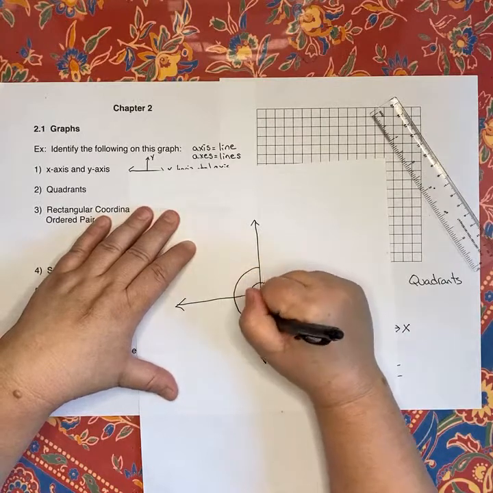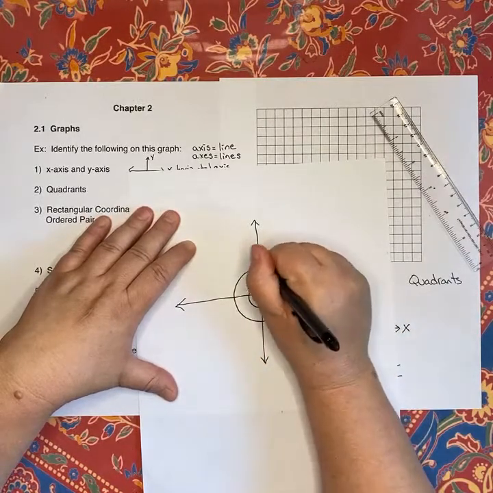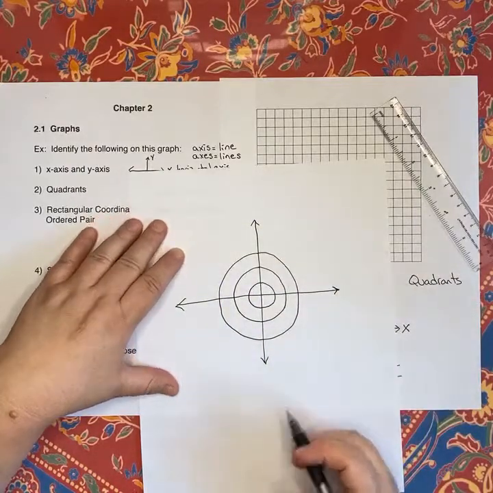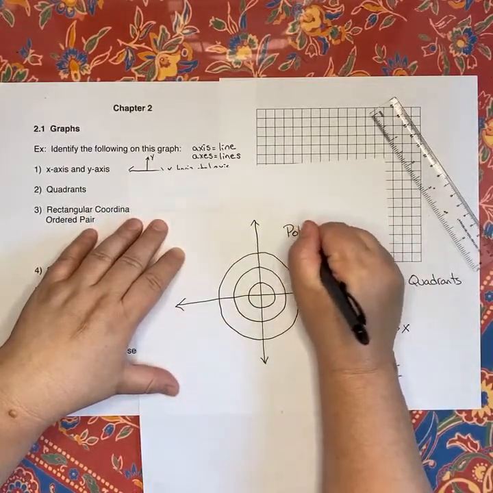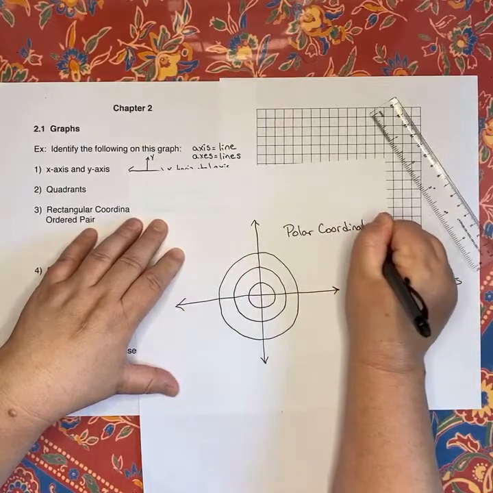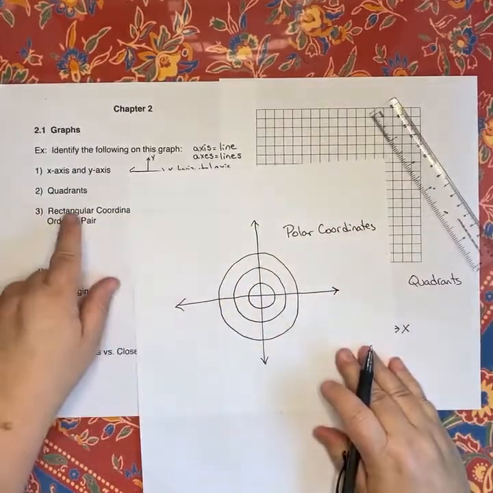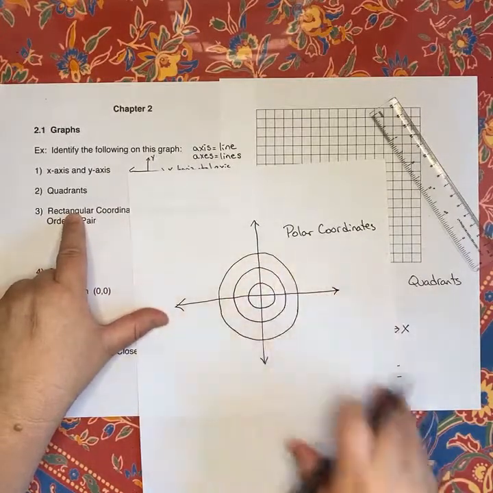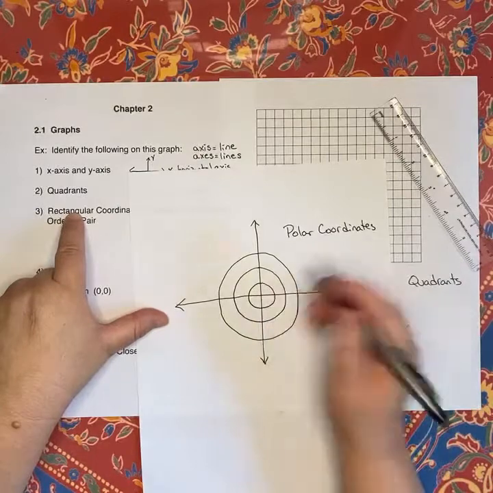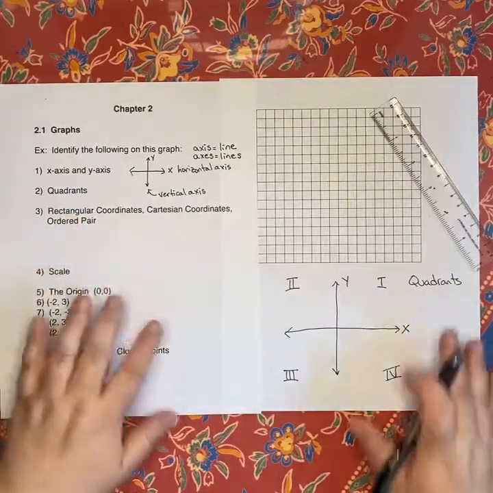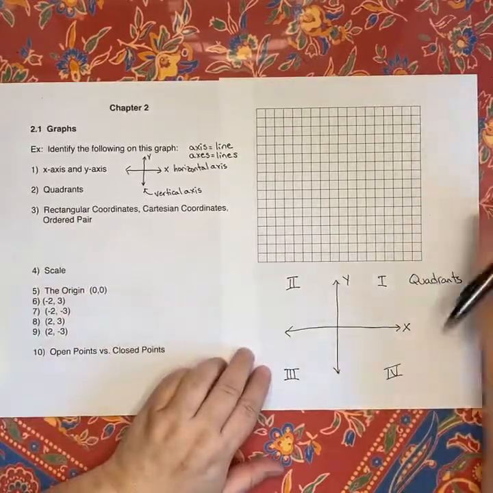Instead of drawing rectangles and squares, we draw circles. And we use something called polar coordinates. So when someone asks you, well, is there anything other than rectangular? Absolutely, circles. It's called polar because this is the pole, you know, some other reasons. It's very exciting. I can't wait for you to get there. But right now, let's stay here.